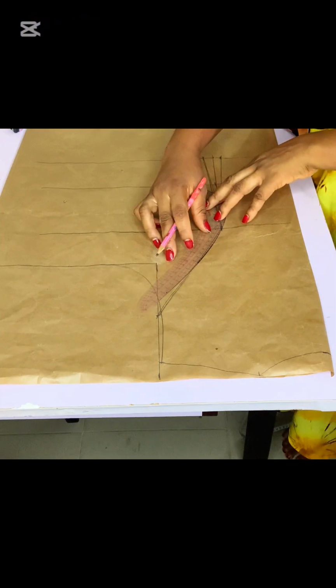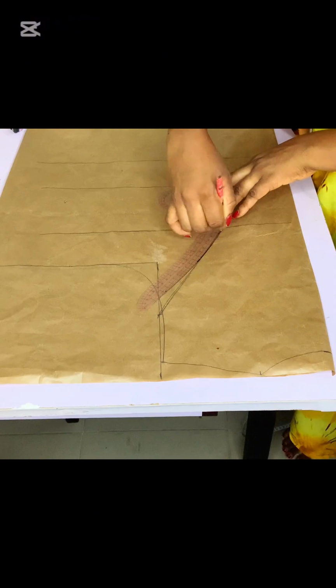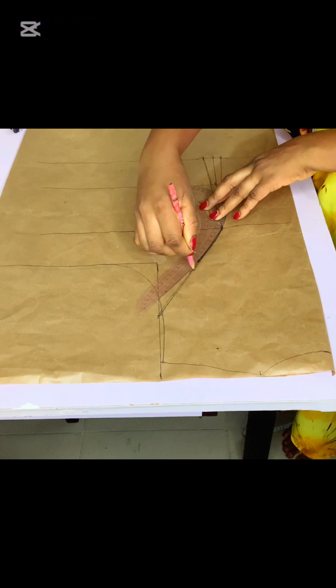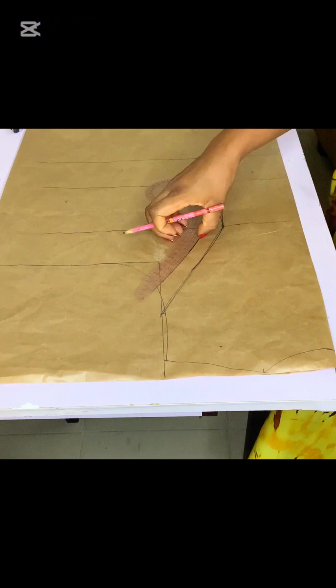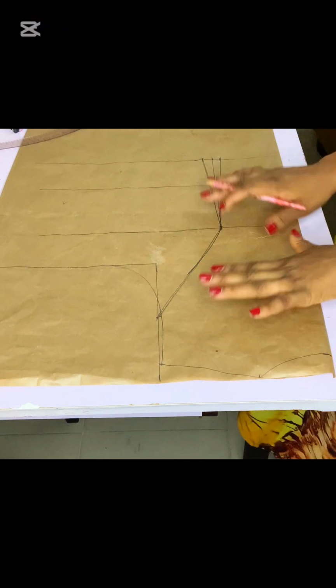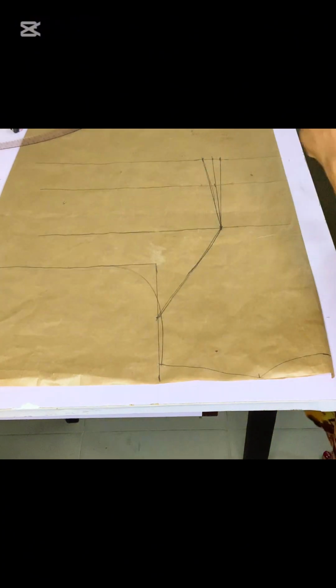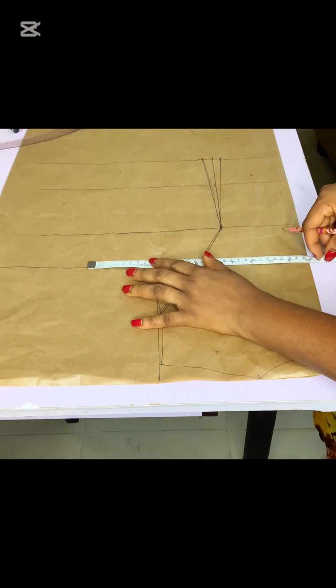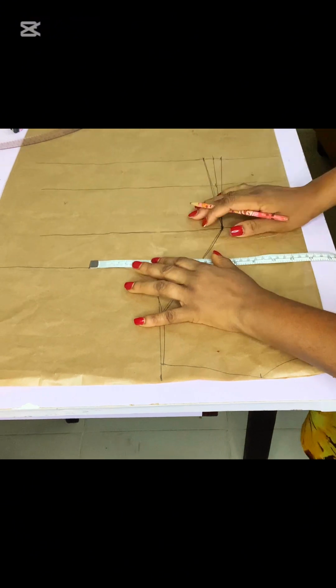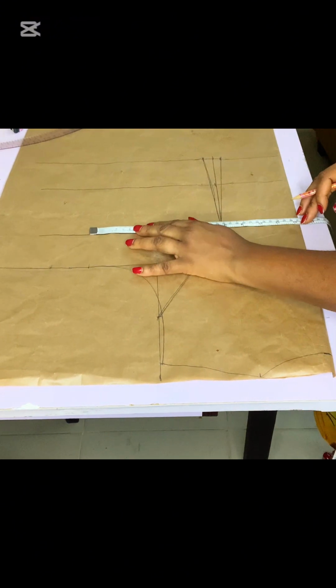So just try and blend that part, as you can see me do. Blend it so you don't have a funny shape there. So this is all for the back. So the next thing I'll go ahead to do now is to take all my round measurements. I took all my round measurements plus sewing allowance.